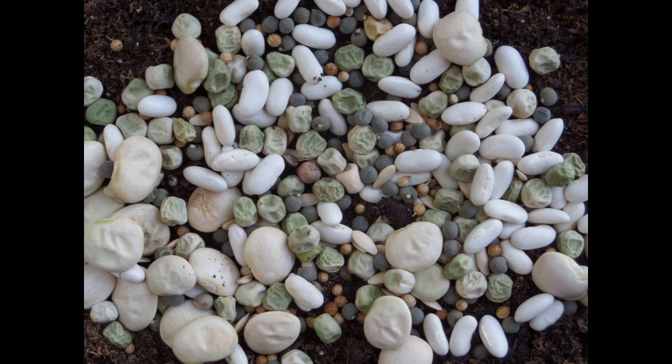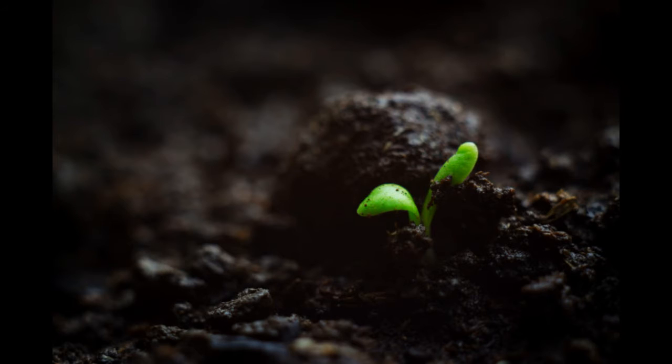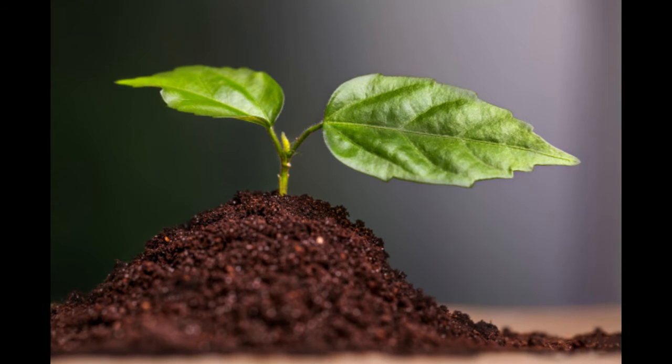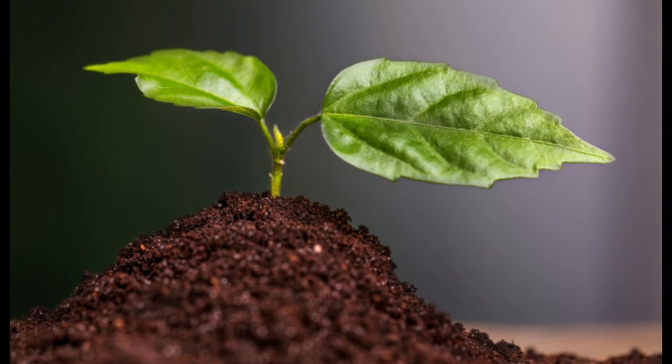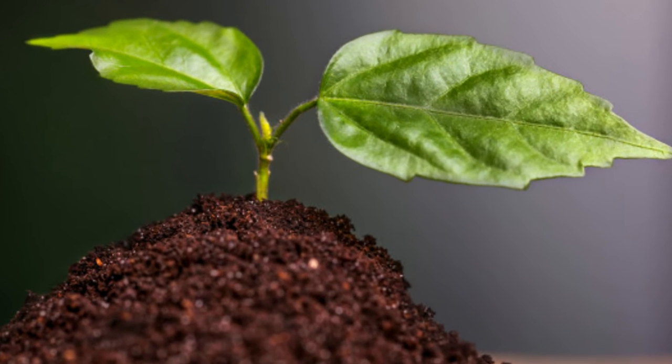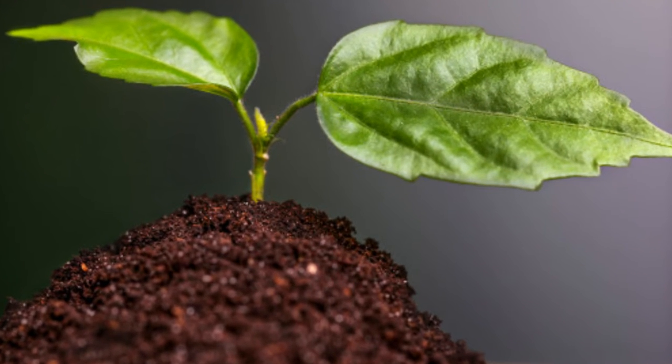Welcome back to OIC. Today we will be talking about the life cycle of a plant. Most plants begin life as a seed. Seeds come in a variety of shapes and sizes, but they all have the same purpose: to start a new plant. When conditions are right, seeds begin a process called germination.